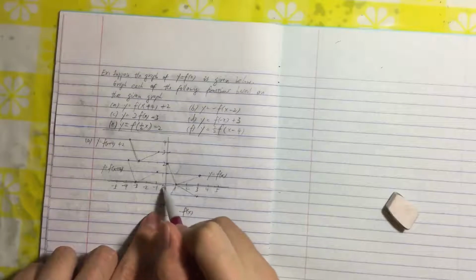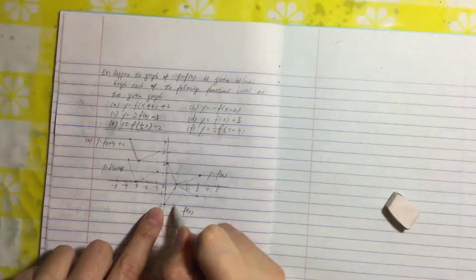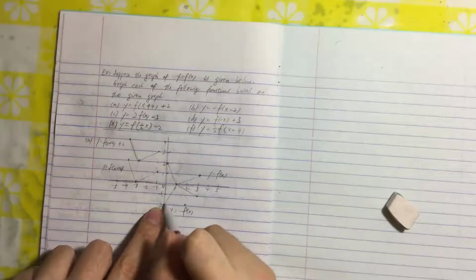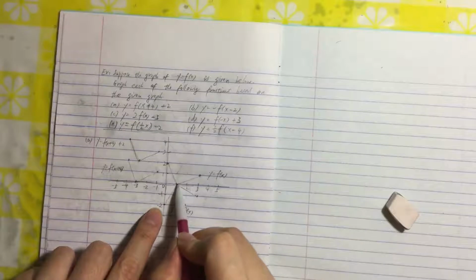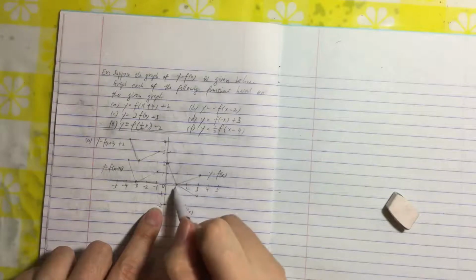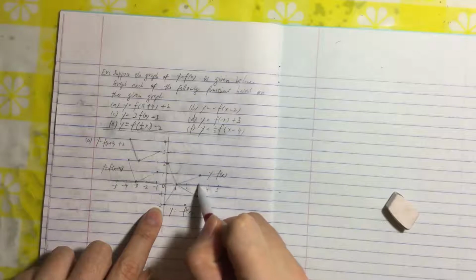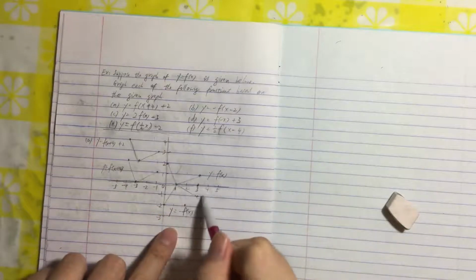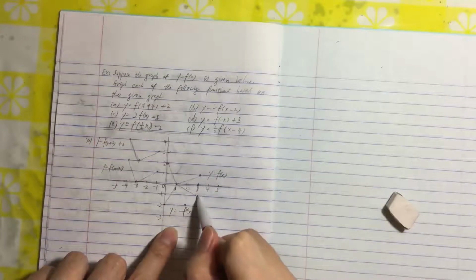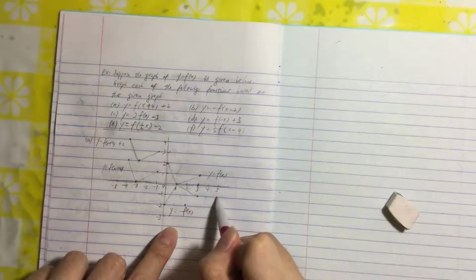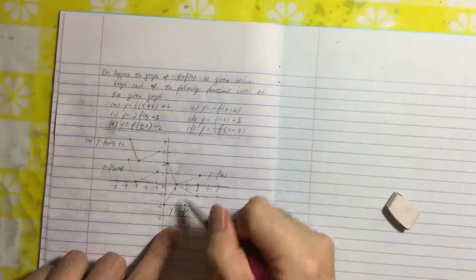So for this point, the x coordinate is 0. If I shift it 2 units to the right, the x coordinate becomes 2. That's the first point. Next, I shift the second point 2 units to the right. The x coordinate here is 1. If I shift it 2 units to the right, it becomes 3. Then for this point, the x coordinate is 3. If I shift it 2 units to the right, it becomes 5. That's the third point. So connect these 3 points.